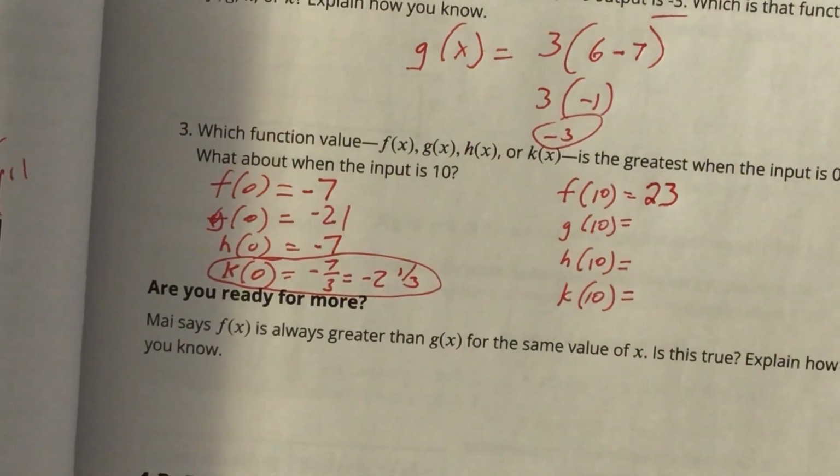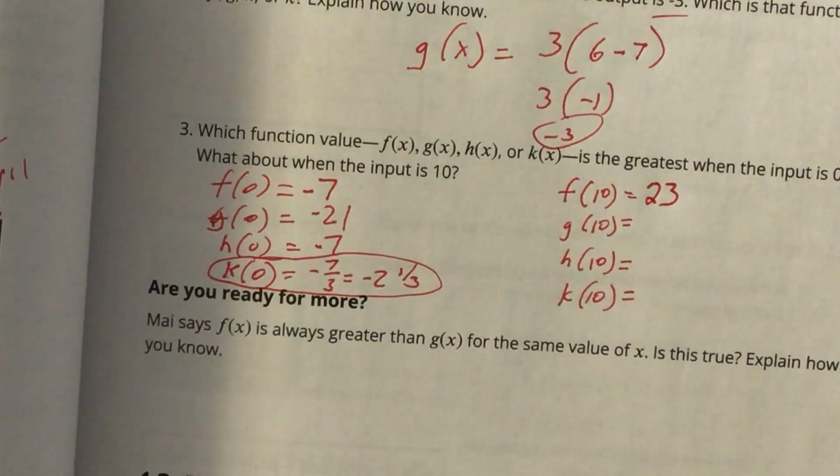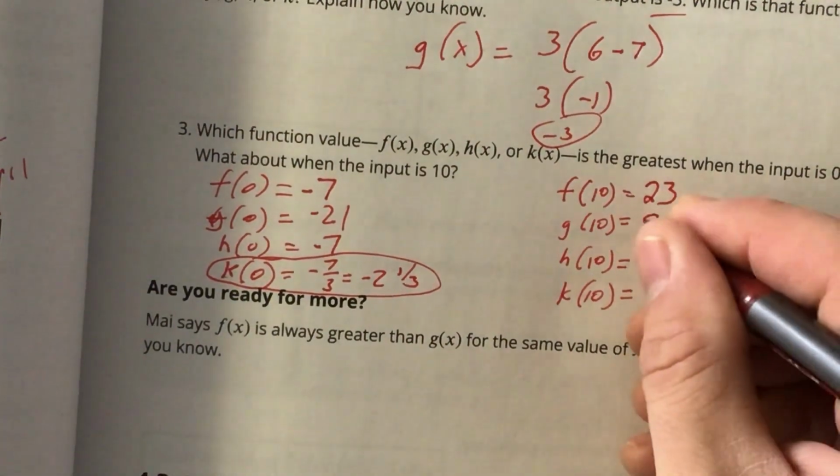Plug in 10 for x on G. What do you get? 9. 10 minus 7 is 3, times that outside 3, you get 9.